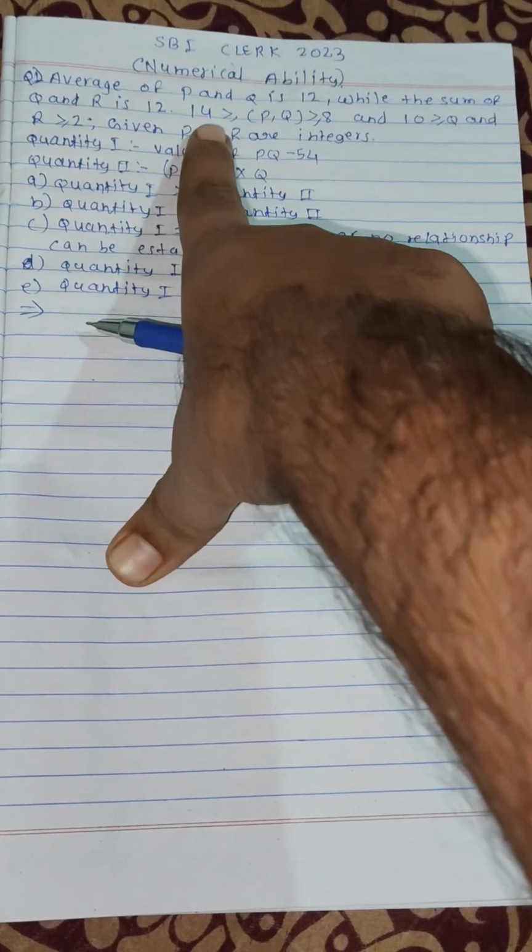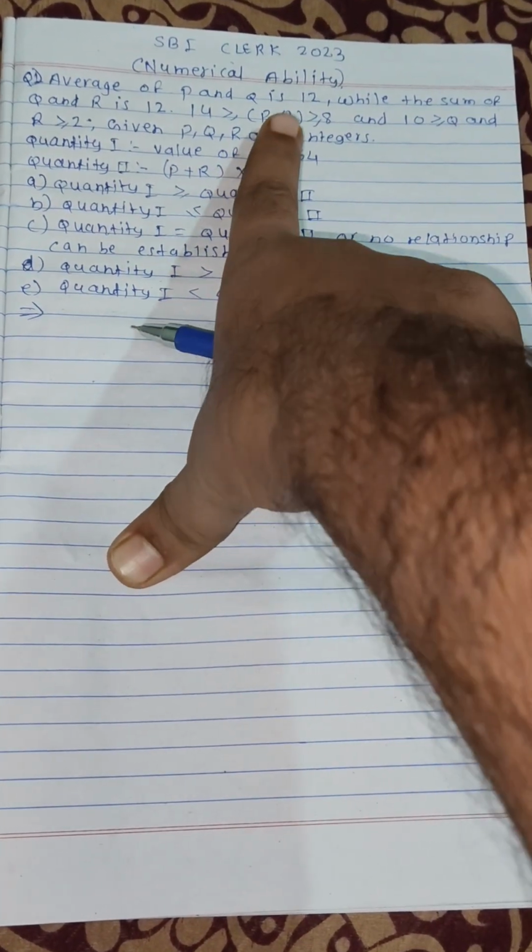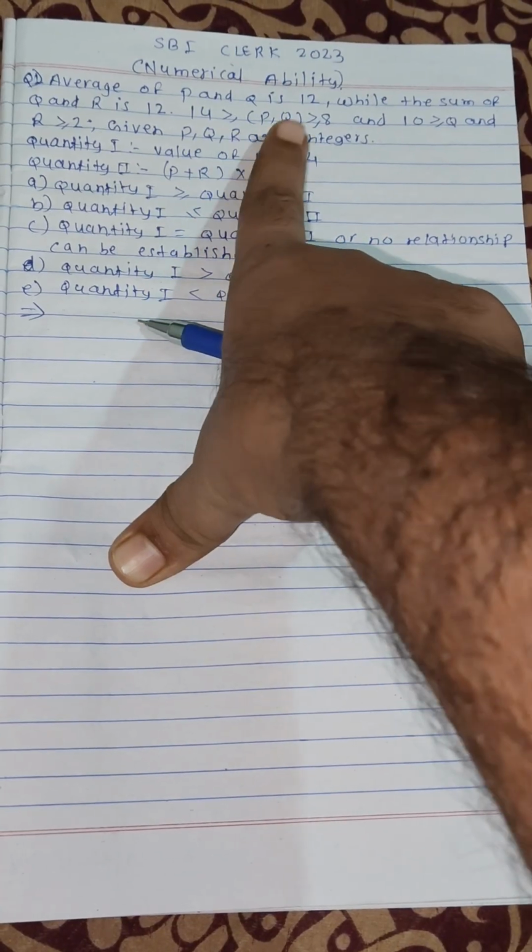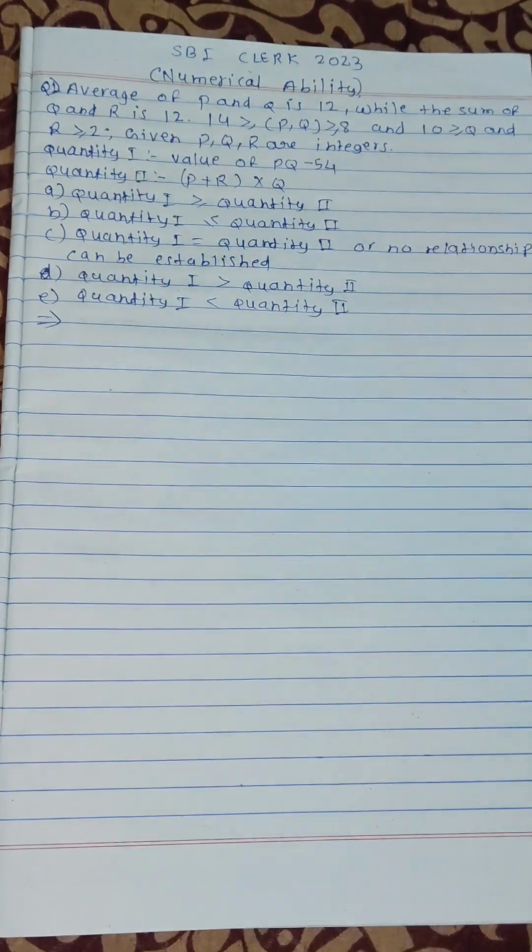Hi guys, today we are going to solve the question which was asked in SBI Clerk 2023. The average of P and Q is 12. They have given inequality, so we need to find the value of the given quantities P, Q, R. So we can just read the question.